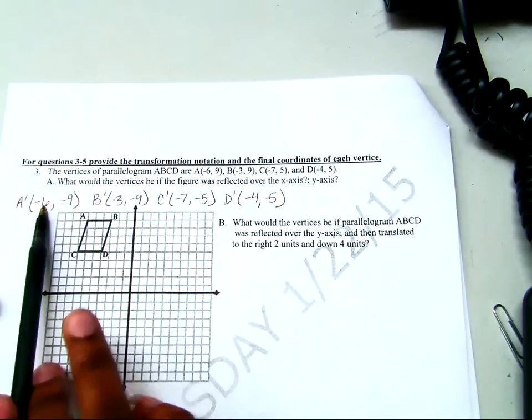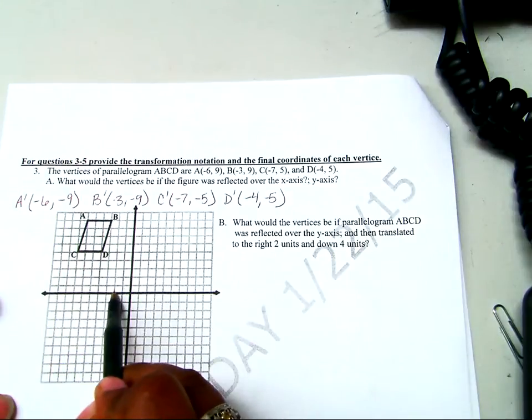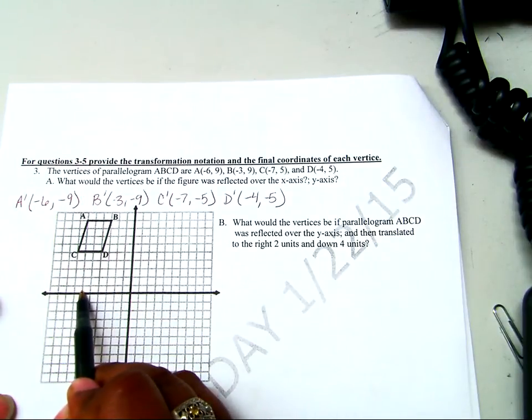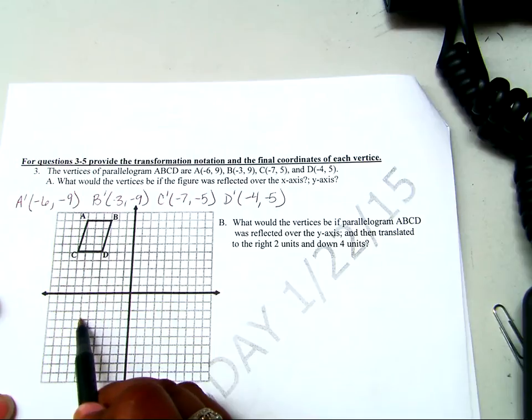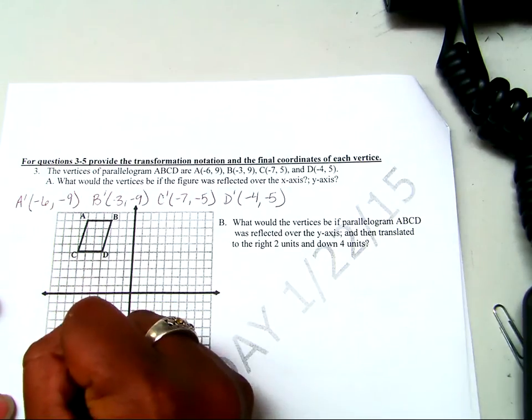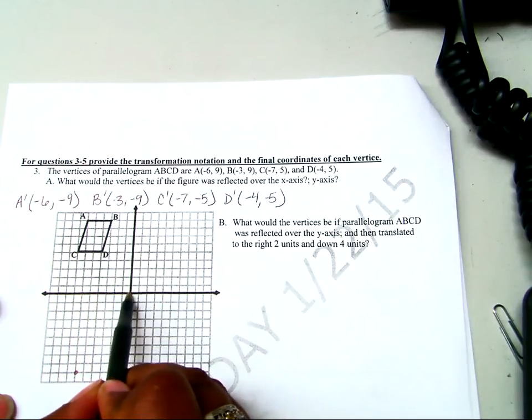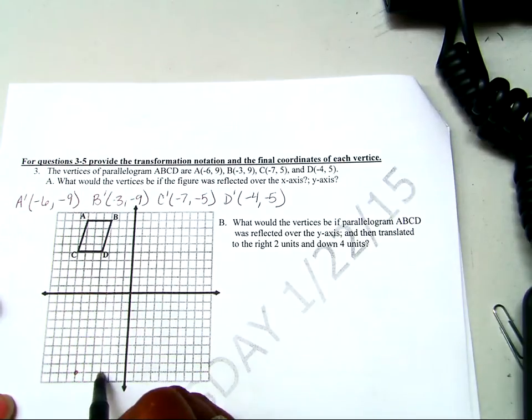So negative 6, 9, 1, 2, 3, 4, 5, 6, and then down 9, 1, 2, 3, 4, 5, 6, 7, 8, 9. Negative 3, 9, 1, 2, 3, and then down 9. I know I'm down here.